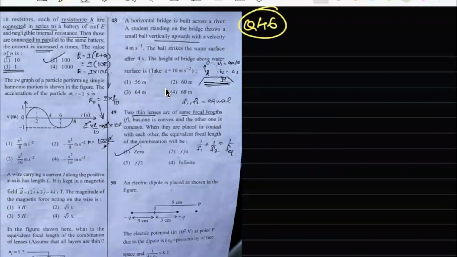A wire is carrying a current I along the positive x-axis, has length L. So the wire is along the positive x-axis and its length is L, and it's carrying current I. Okay, it is kept in a magnetic field B bar. So can I say L bar is what then? The L bar magnitude is L and direction is x-axis, so L I cap.